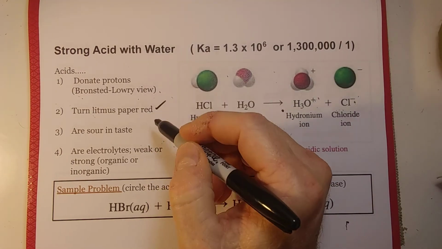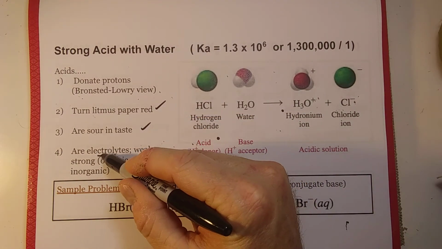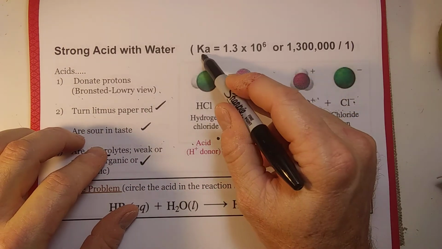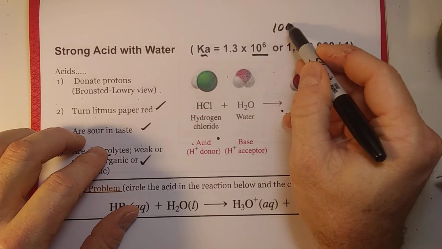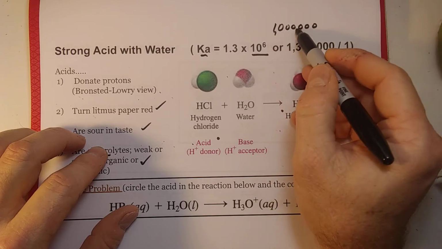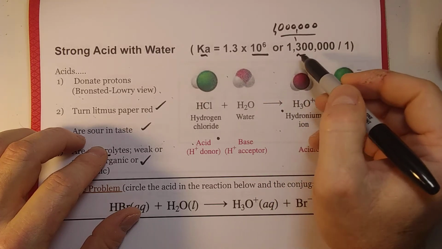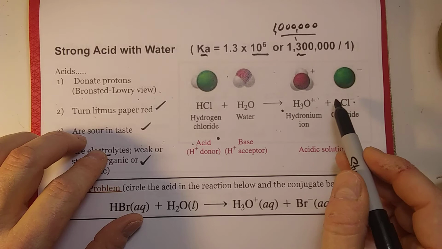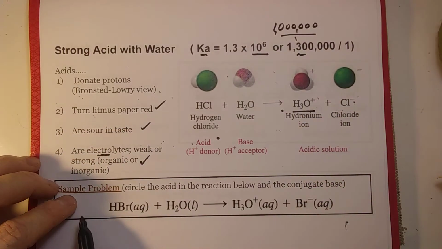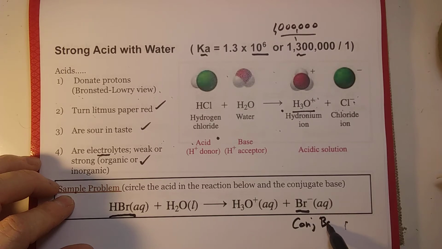Strong acids turn litmus paper red. They're sour in taste. Because they make so many ions, they're good electrolytes. We see a particular equilibrium constant value for this acid. It's 10 to the 6. So that means we have 6 zeros, so to speak, and it's like 1 million over 1. Because it's 1.3, we put it a little bit higher. So we can say this really dissociates to its ions greatly. Remember the term conjugate base, so we're going to use that here. If this is the acid, the anion left is always the conjugate base. It's kind of what you would use to go backwards. It's the base going backwards. And the acid, of course, would be this HBr.